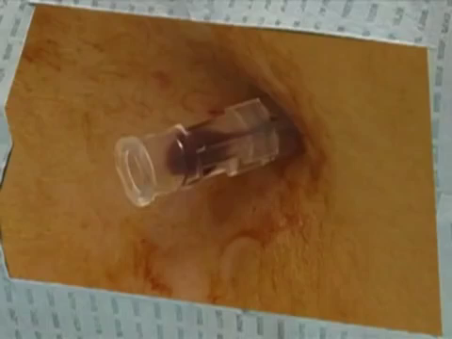In this case, you should obtain a new needle and enter the site through a different interspace.